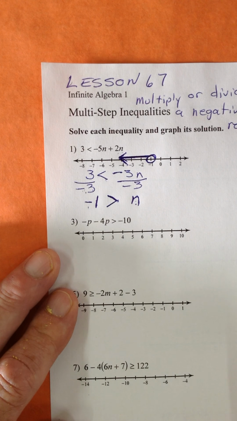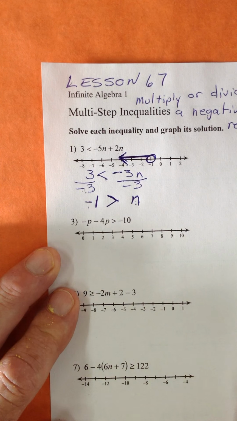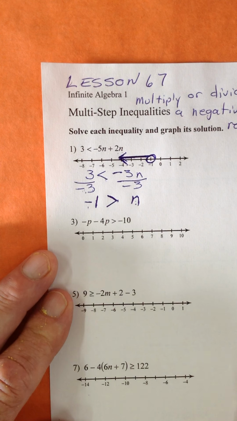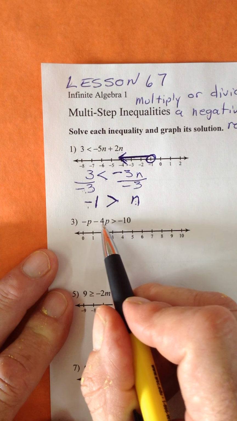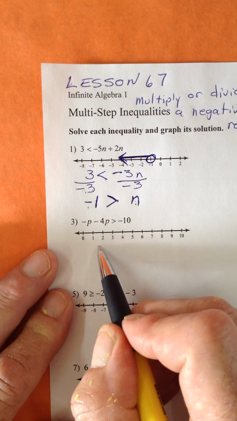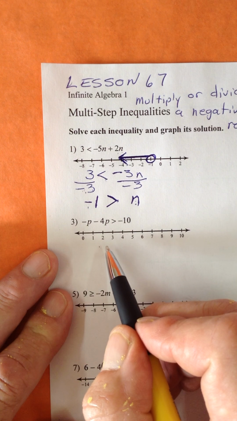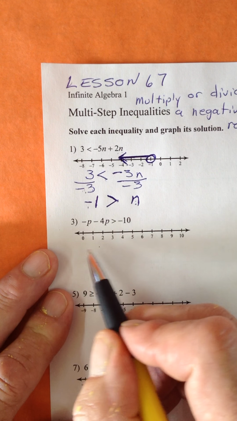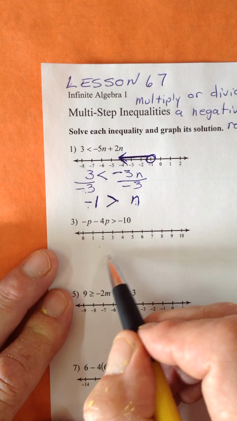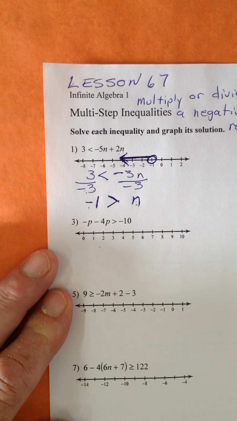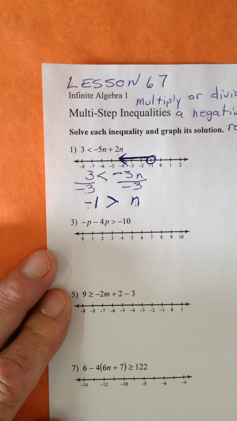Okay? And number 3 is just like number 1. Just remember here you got negative p minus 4p, that's going to give you a negative 5p. And when you do the second step, you're going to be dividing by negative 5, so you have to remember to reverse that symbol. All right, give them a try.